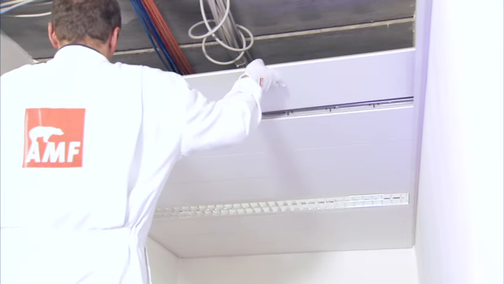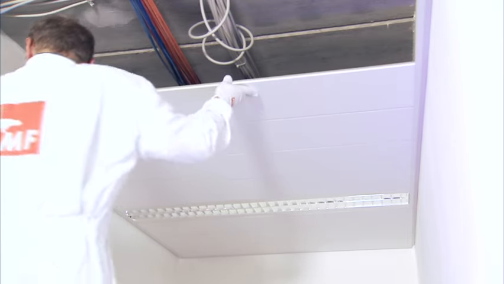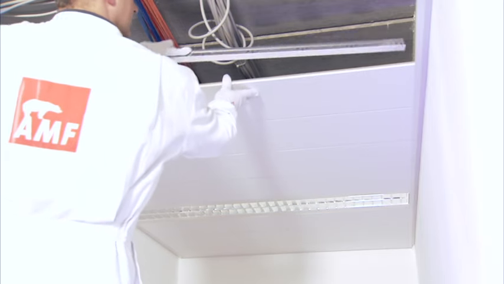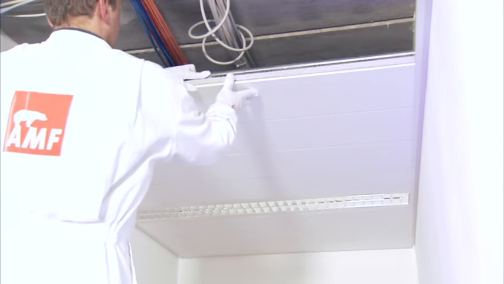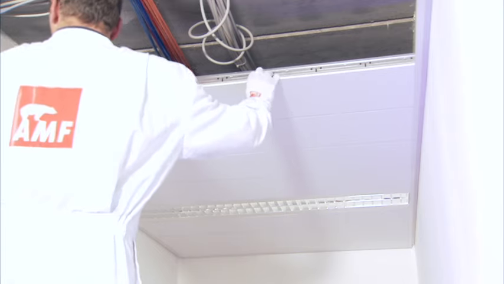No tile may be installed without a reinforcement profile. The individual tiles should only be gently pressed against one another without too much effort. This makes it easy to remove the tiles in the future.